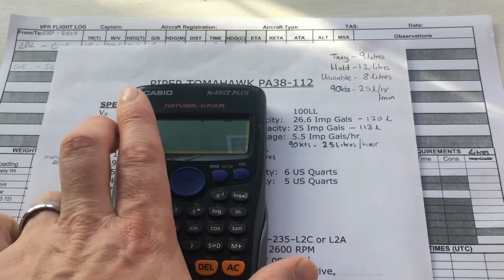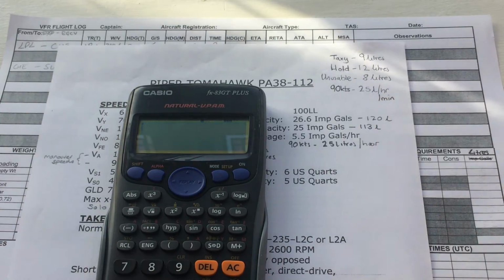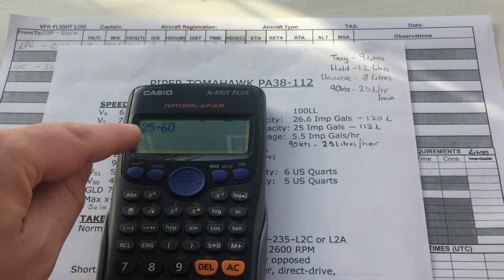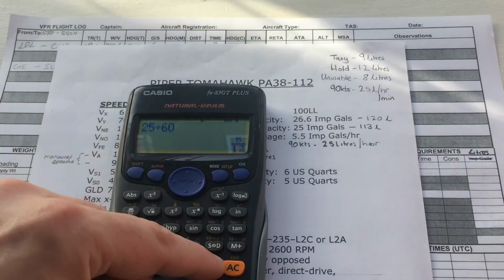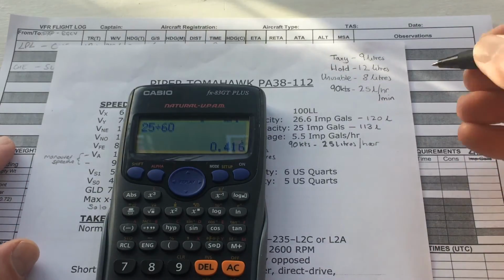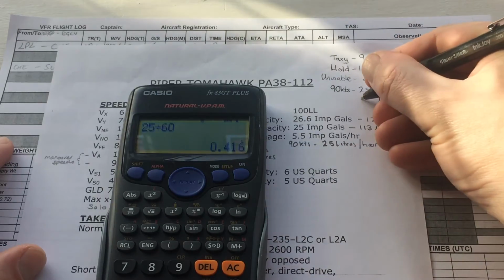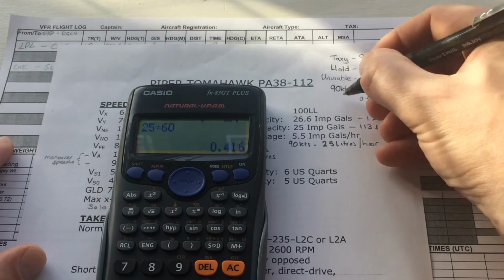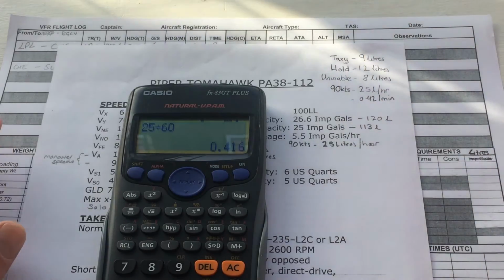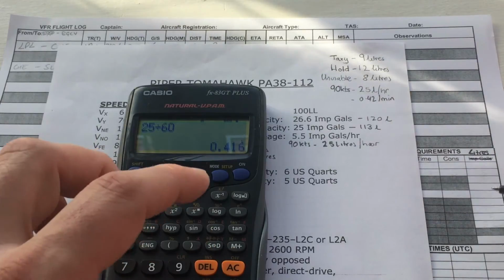So the first thing I'm going to do is calculate how much fuel is burnt per minute. To do that, I'm going to divide 25 by 60, because 25 is the amount of fuel burnt per hour, and I get 0.416, so I'm going to round that up to 0.42. And that's again at 90 knots. Now that's going to be useful when we come to calculate some of our requirements.